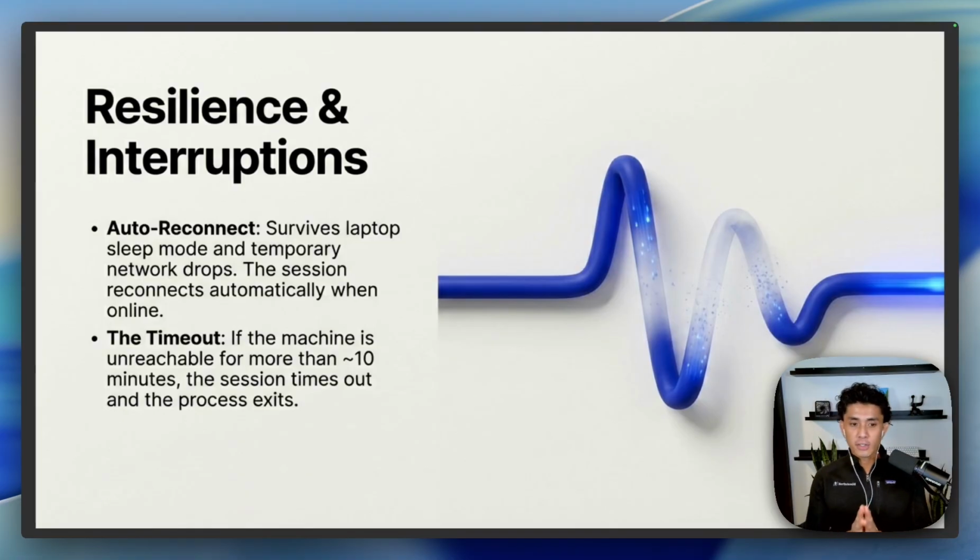The second thing to consider, though, is if your laptop is unreachable for more than 10 minutes, the session will time out and the process will exit. So the process isn't foolproof. For example, if your computer or laptop dies and you don't have time to run back to your office to charge it, then you will exit out of that session and you will no longer be able to use it with the device that you're using for remote control. So please just keep that in mind.